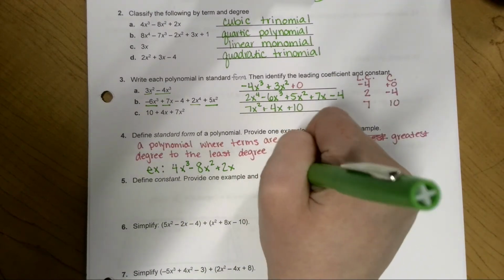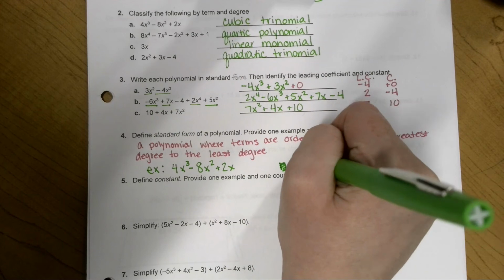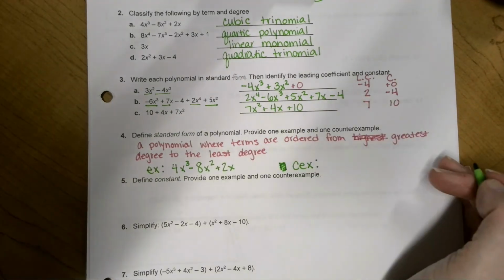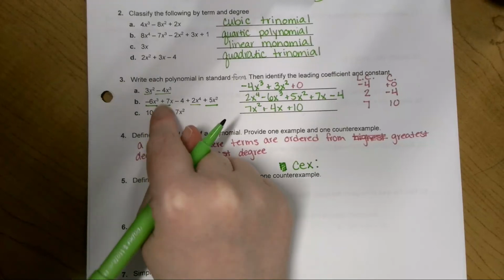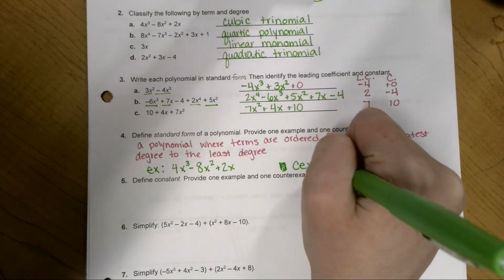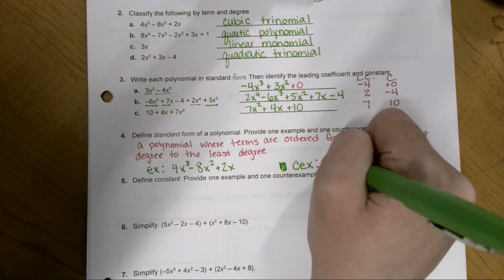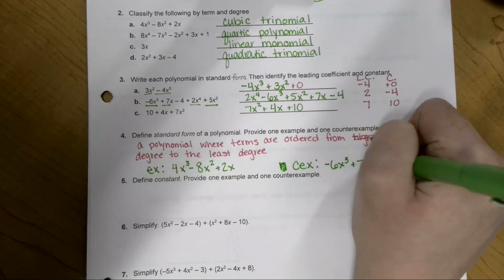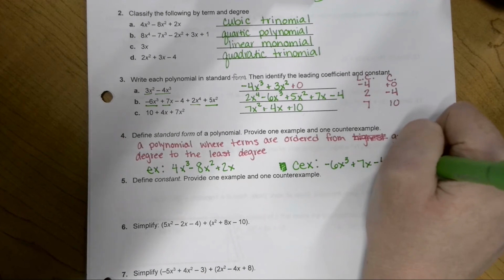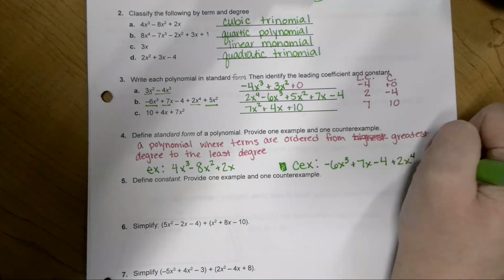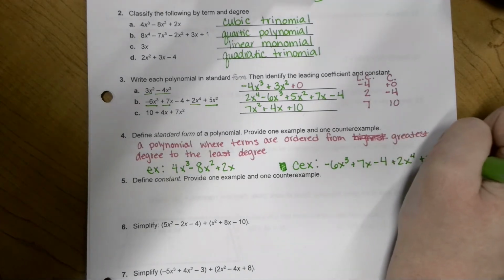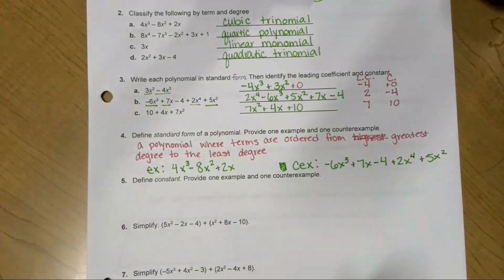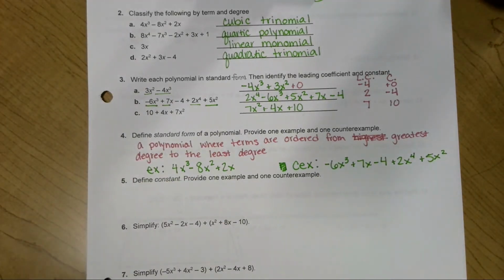A counterexample or a non-example would be anything that's not in standard form. So we could pull from any of these since these were all mixed up. So a counterexample could be something like negative 6x to the third plus 7x minus 4 plus 2x to the fourth plus 5x squared. So this would not be in standard form. This would.